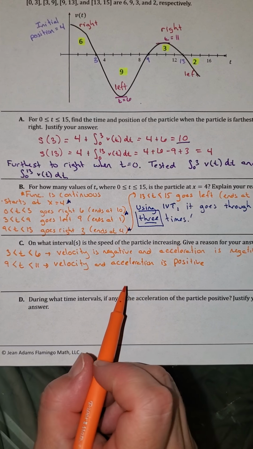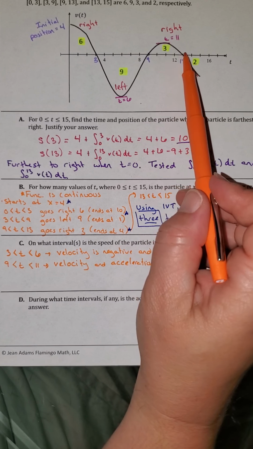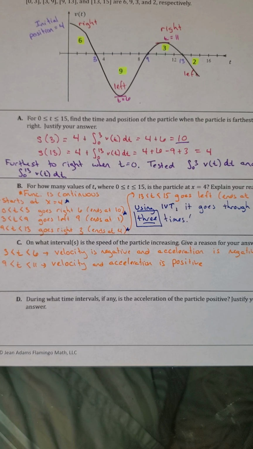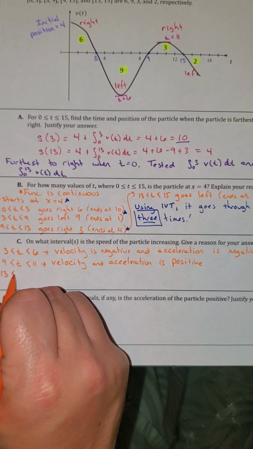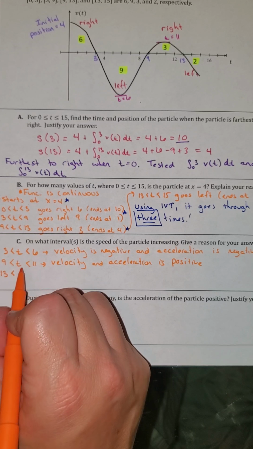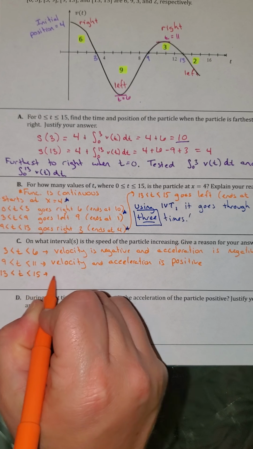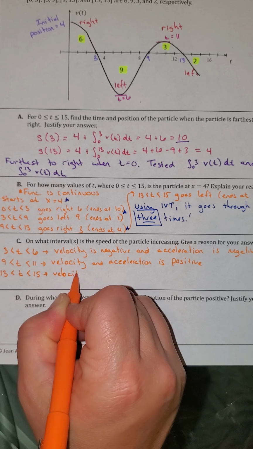All right, and then 9 to 11, this is negative, but it's positive, not it. This is negative, and it's negative. So we have one more from 13 to 15, because they're both negative.